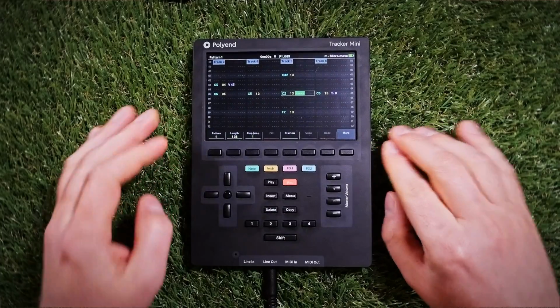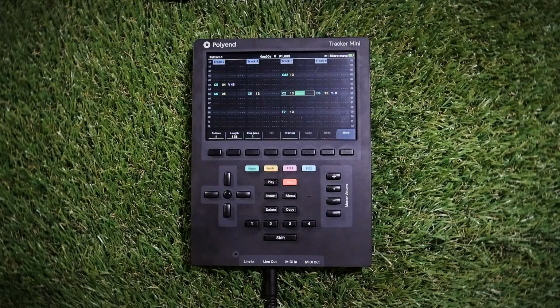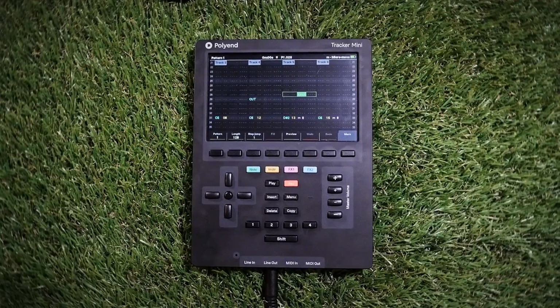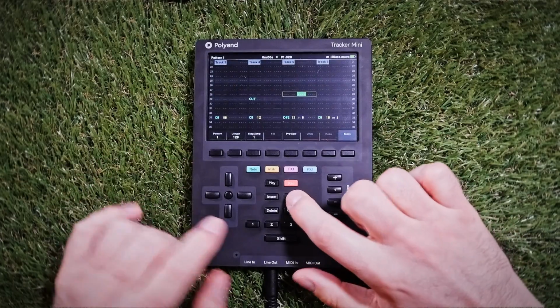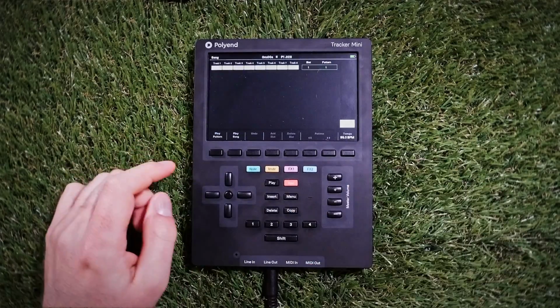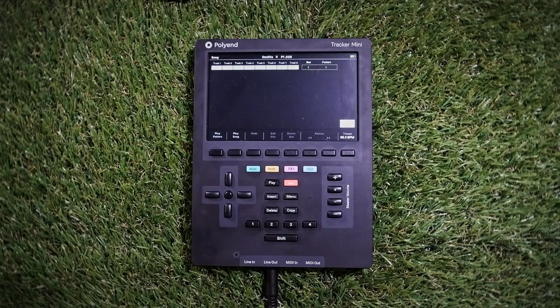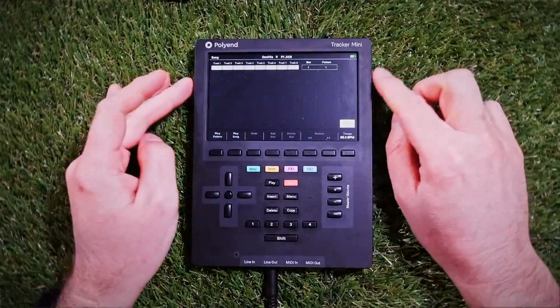Now we have our main loop more or less done. So what we're gonna do now is just do a quick arrangement, make a little song out of this beat or this main loop, and we're gonna do that in a section on this device called Song Mode, which is this one. It's basically like Ableton Clips view. What's it called? Session view.